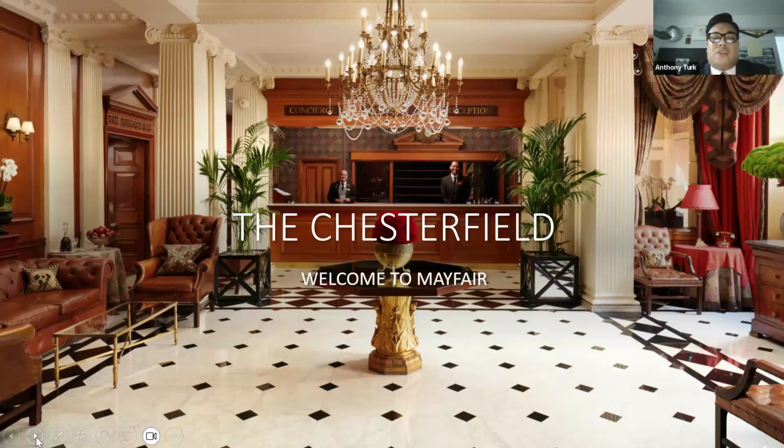You have also the advantage of being very close to Green Park Underground Station, where the Piccadilly line travels through, the Jubilee line travels through as well. So if your guests decide to arrive at Heathrow and take the underground, so the tube, then you can alight at Green Park, and from Green Park Station, it is a 5 minute walk.